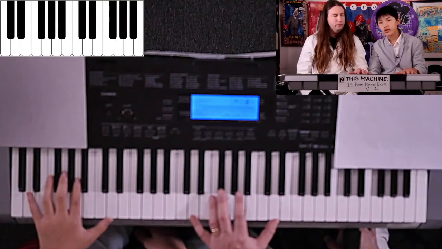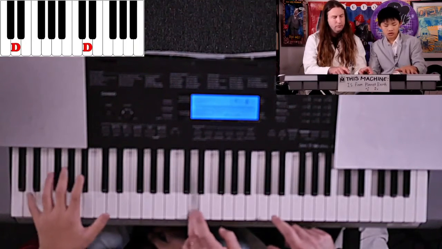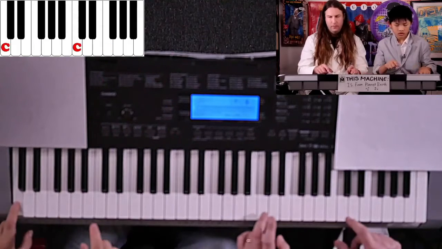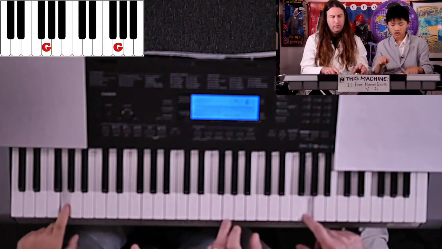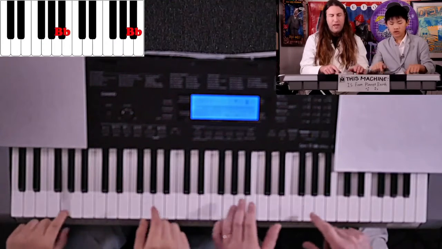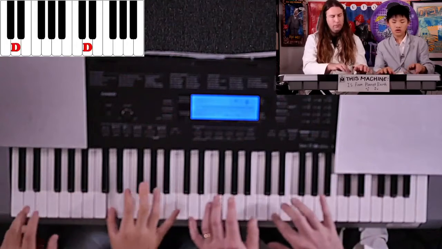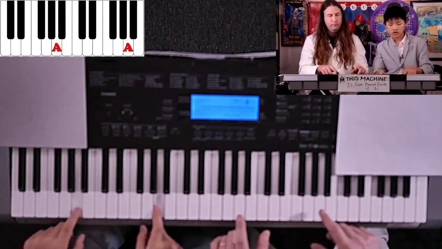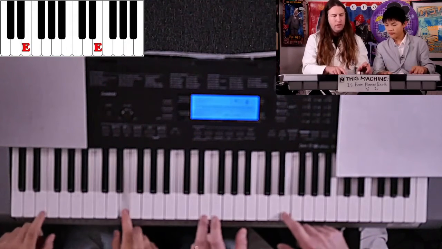1, 2, 1, 2, 3, 4. D, F, C, G, B flat, D low, A, E, and the repeat.